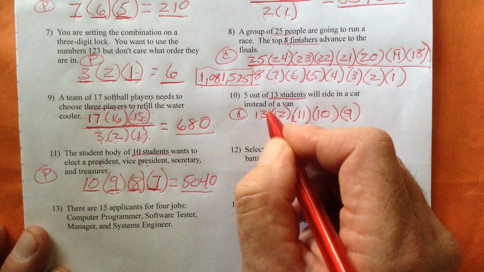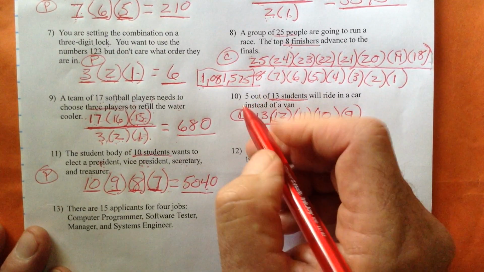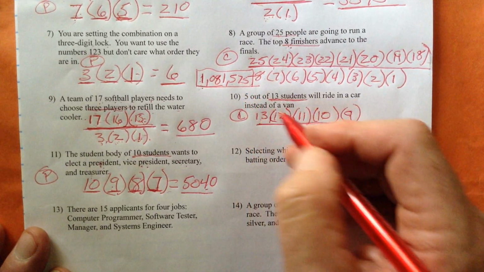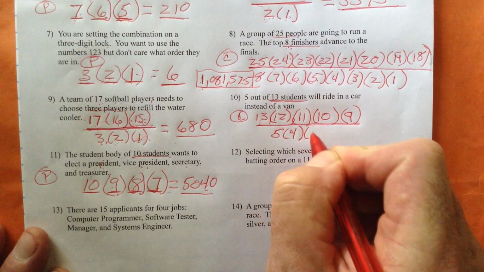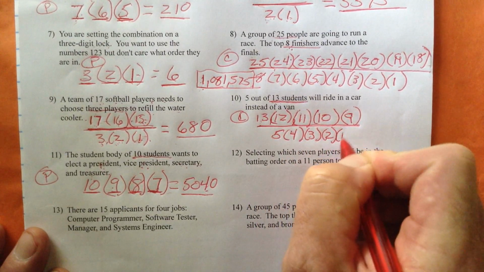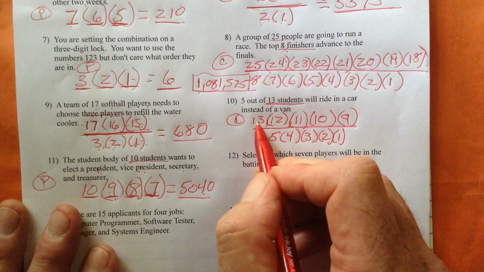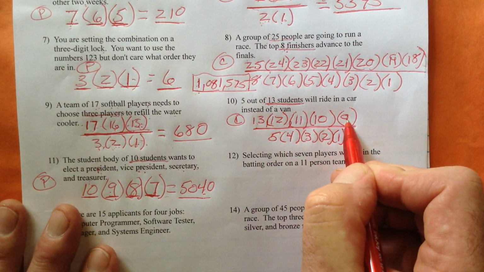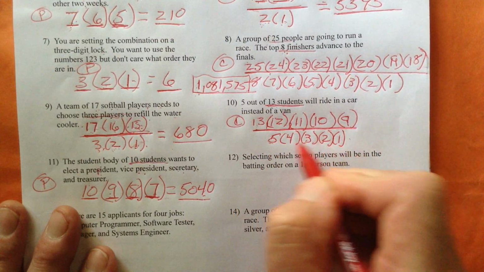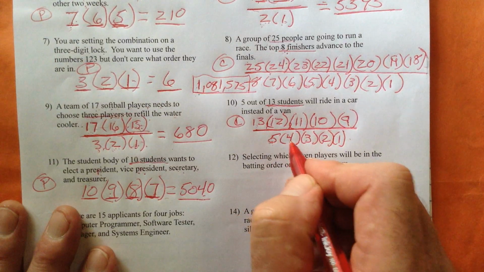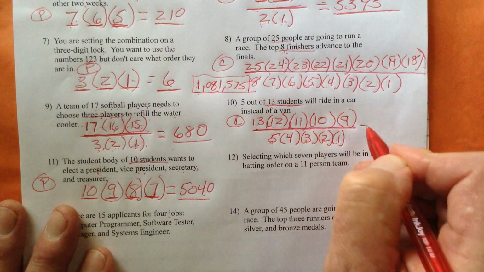So that will tell me the permutation, but since the order doesn't matter, I got to divide it by how many there are in the order here. So there's 5 times 4 times 3 times 2 times 1. To find the permutation, I take the set and how many I'm pulling out of the set, and then to find the combination, I take how many in the set, and I do a countdown and multiply them, 5 times 4 times 3 times 2 times 1. Then I divide the answer at the top by the answer on the bottom.